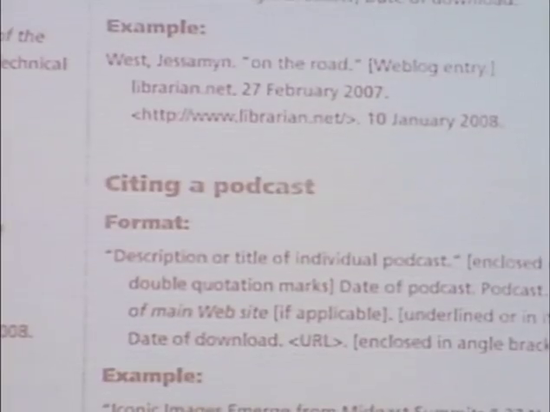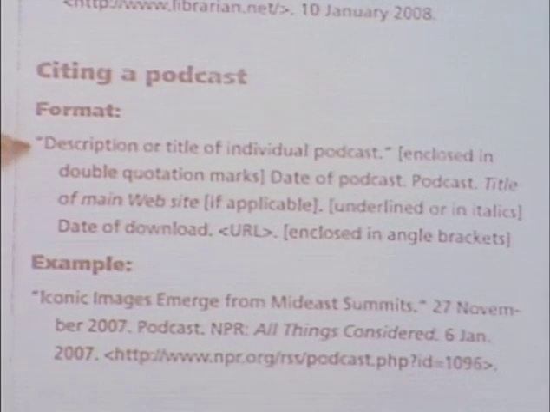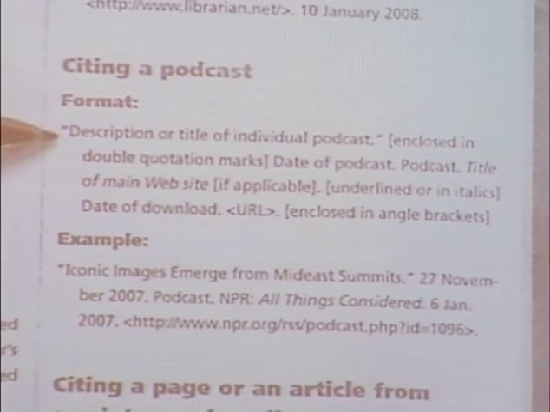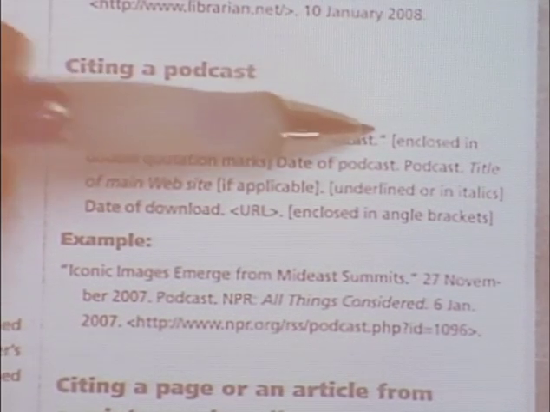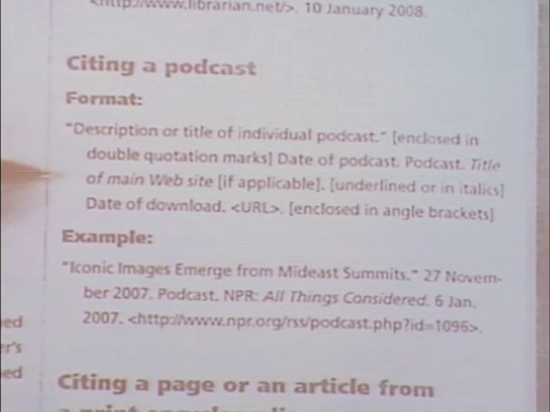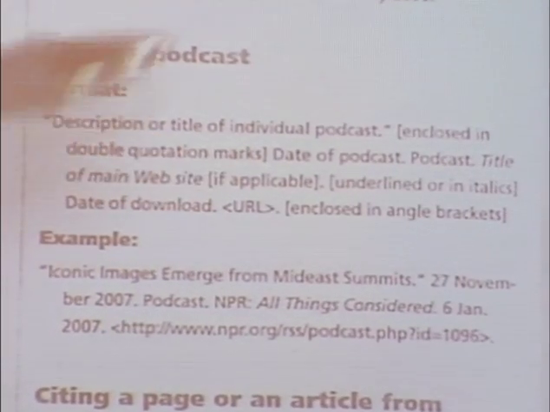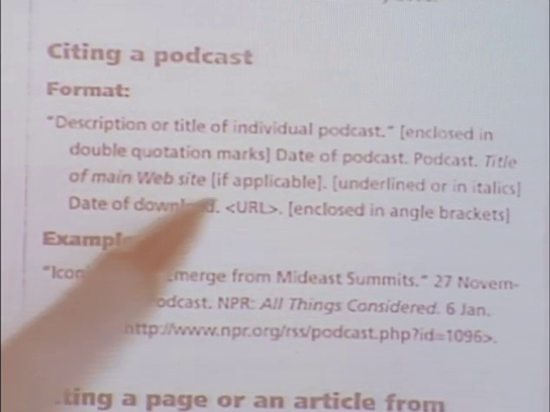Finally, we want to look at citing a podcast. The format is, notice that we start off with quotation marks, description or title of individual podcast, period, close the quotations. So here we have it enclosed in double quotes. It is telling you to do that. Date of the podcast, period, the podcast itself, period, then the title of the main website.